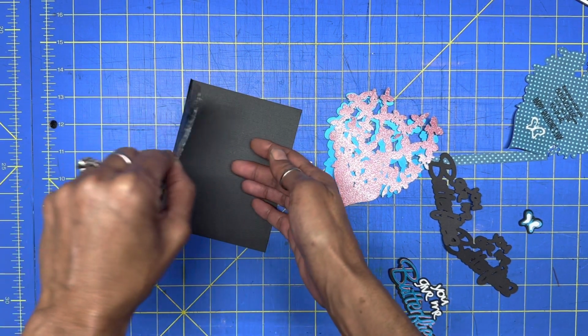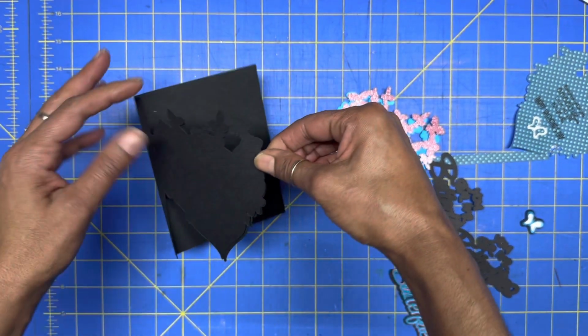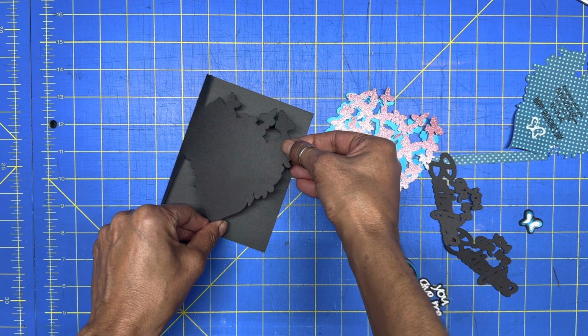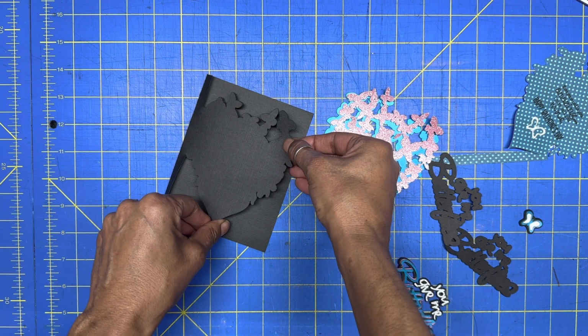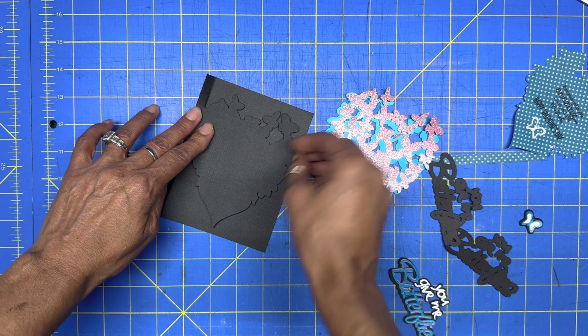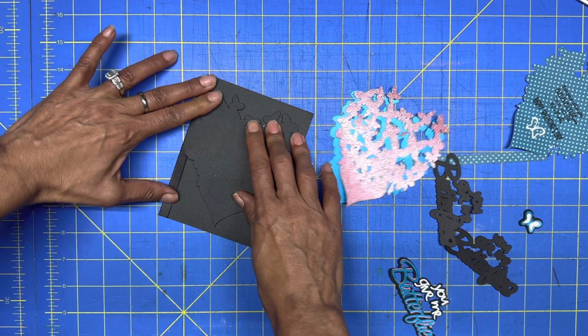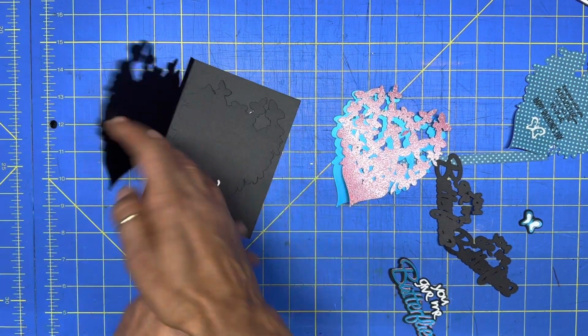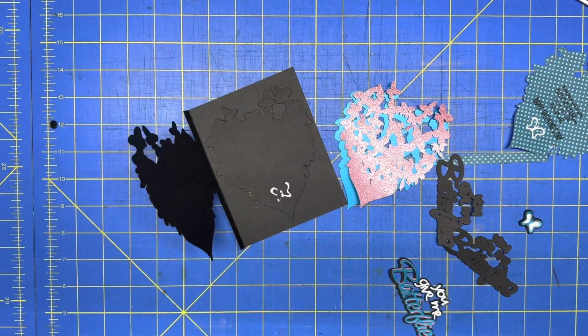And now I'm going to close the card. But before I press, I'm going to make sure that everything lines up. Okay. So that looks good. So that's the inside of the card.